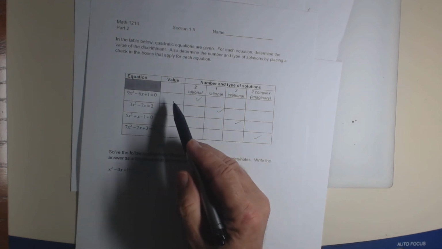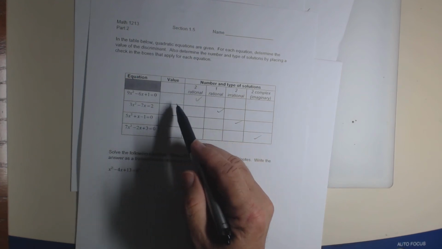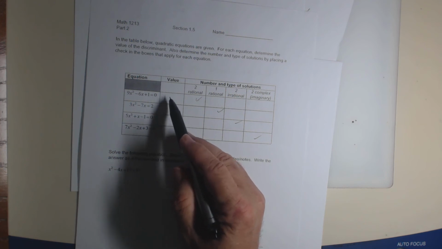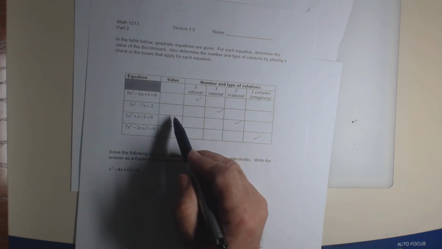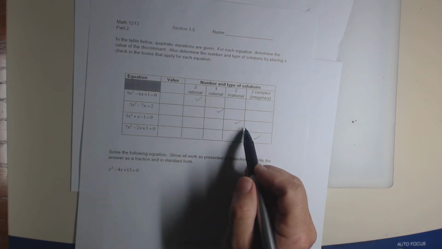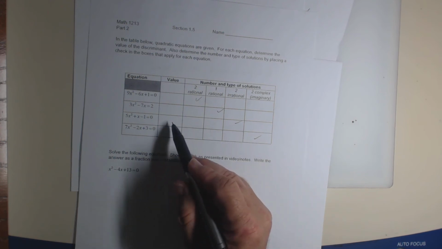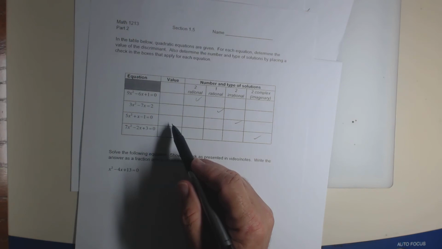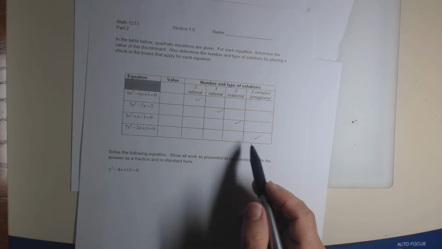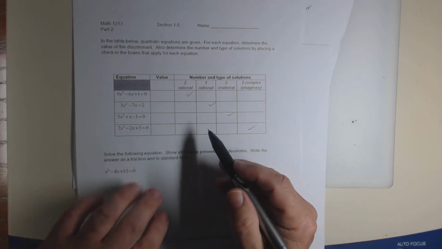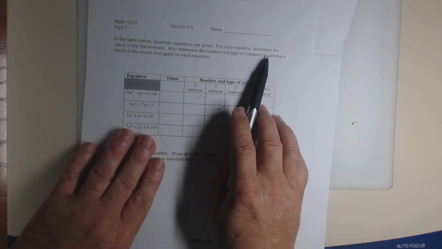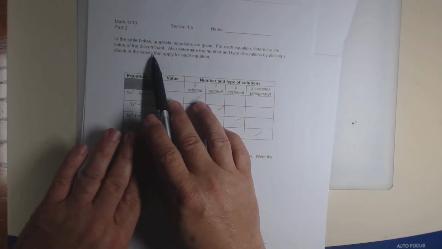So remember, you get 2 rational, what kind of discriminant is that? Positive, perfect square. If it were to get 1, this had to be what? 0. To get 2 irrational, this had to be what? Not a perfect square. And then to get imaginary, this had to be what? Negative. Okay. The direction says this: for each equation, determine the value of the discriminant. You understand that part, right?